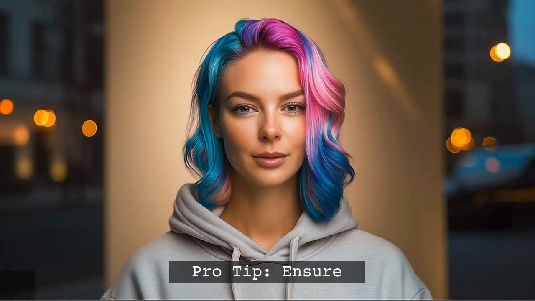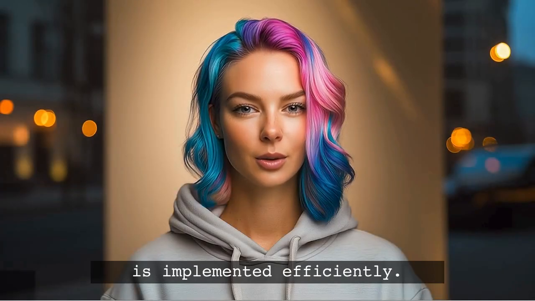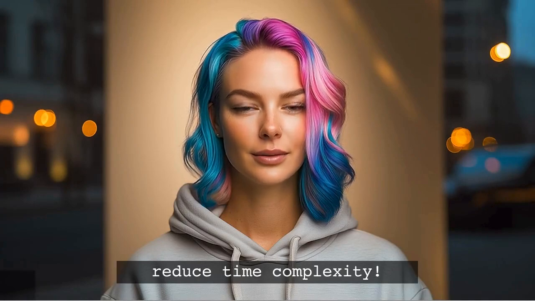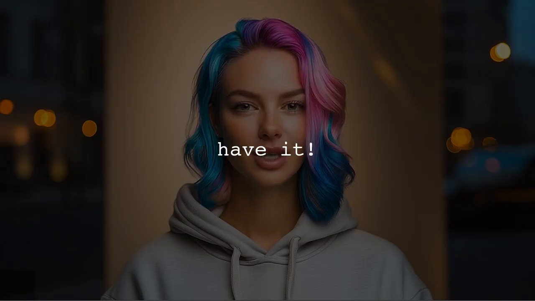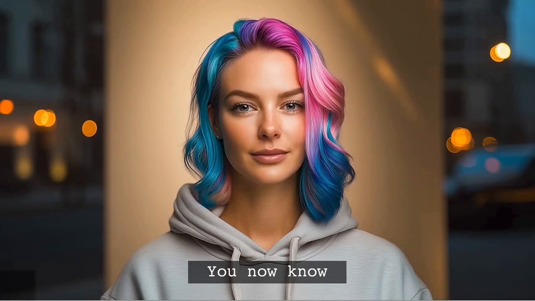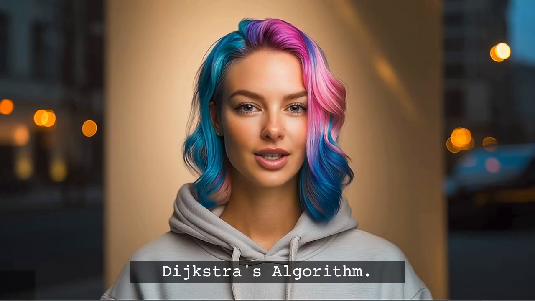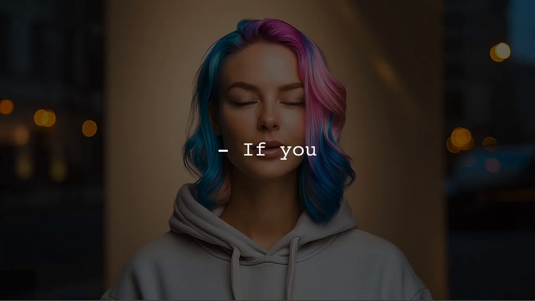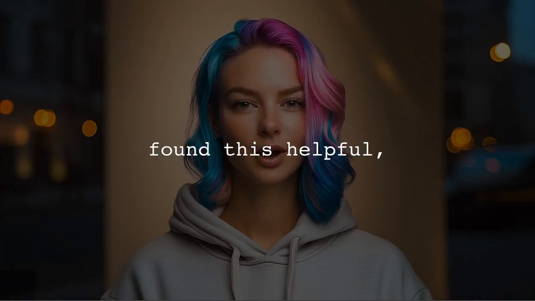Here's the tip I promised. Always ensure your priority queue is implemented efficiently. This can drastically reduce the time complexity of your modified algorithm. And there you have it. You now know how to modify Dijkstra's algorithm to compute shortest paths in O(V times W plus E) time. Remember, practice makes perfect.